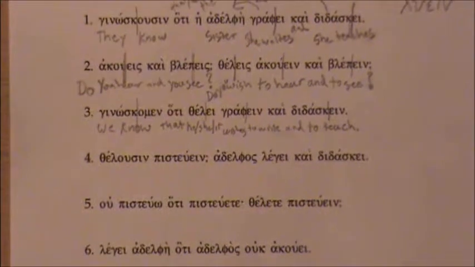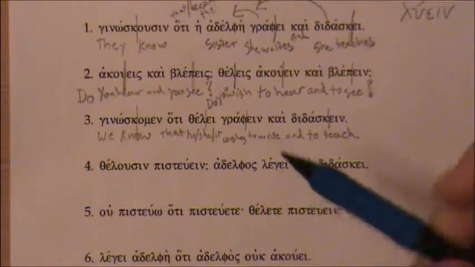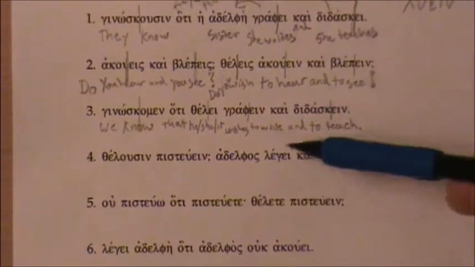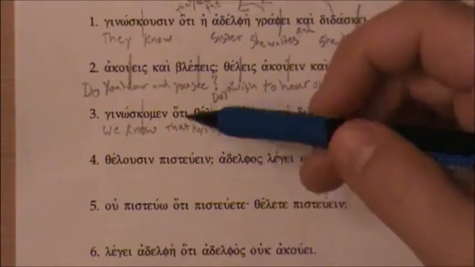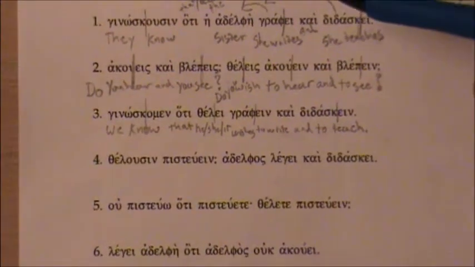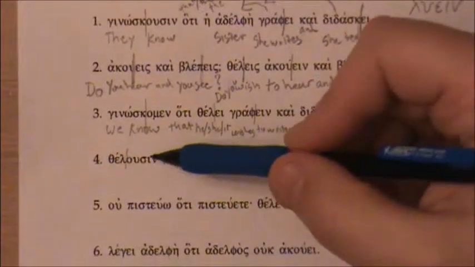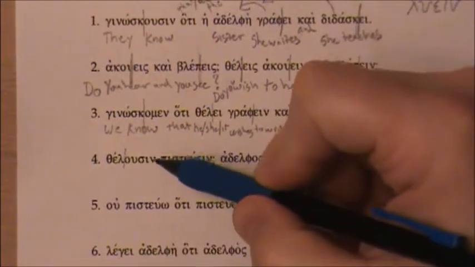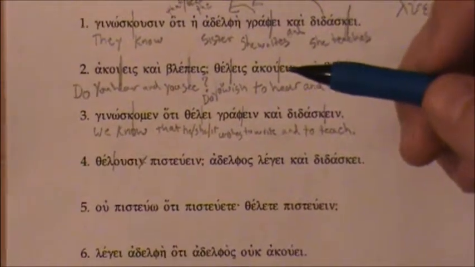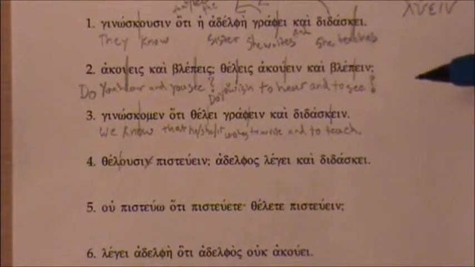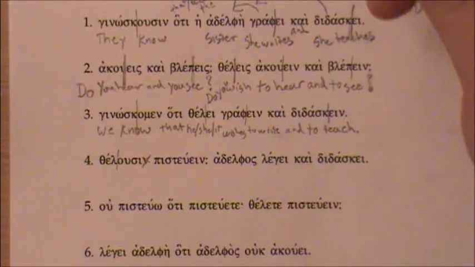Number 4. Alright. Thelousin, pisteuein, and so that's a question. Adelphos, legei, kai, didaskei. Okay. Thelousin. Well, omicron, epsilon, omicron, mu, epsilon, tau, epsilon, omicron, usi. We know that's the stem and this is the ending. And we already talked about in this case we don't necessarily need the nu there because there is a consonant next to it. However, if it was in front of a punctuation mark, then you would put the nu in.